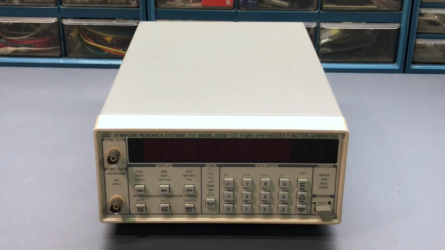Now, as a quick overview of the instrument, it uses a technique known as direct digital synthesis to create the various waveforms, and it's able to produce sine, square, ramp, triangle, noise, and arbitrary waveforms. So the sine and square waveforms are adjustable from 1 microhertz to 15.1 megahertz with a 1 microhertz resolution on the display. The ramp and triangle waveforms are adjustable from 1 microhertz to 100 kilohertz, and the arbitrary waveform uses a 40 megahertz sampling rate. So very usable frequency ranges and capabilities.